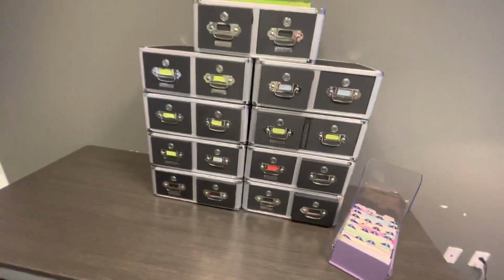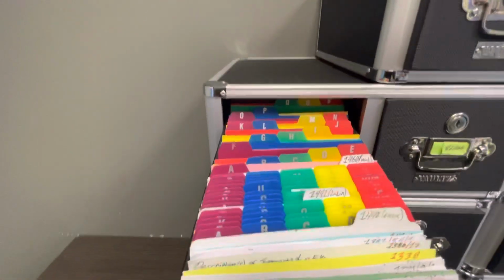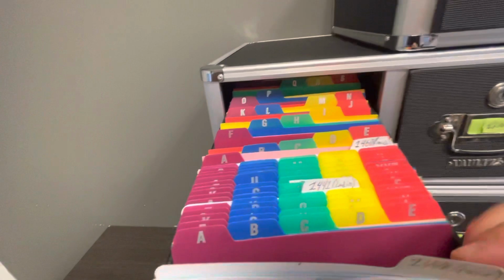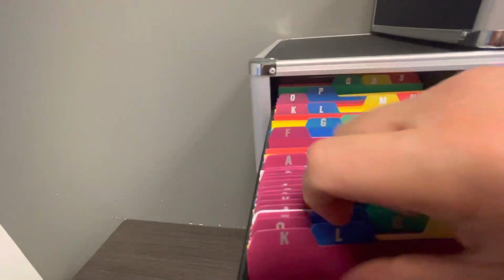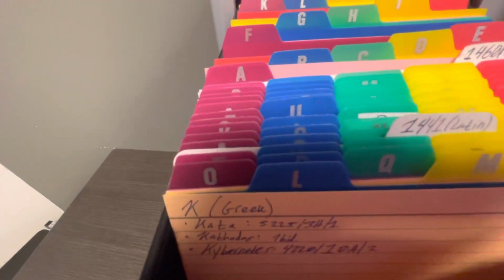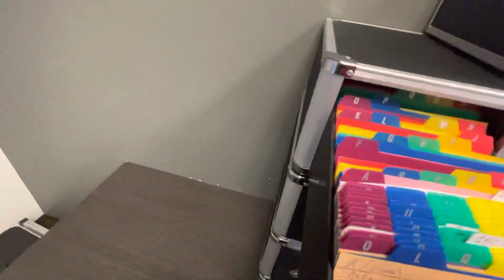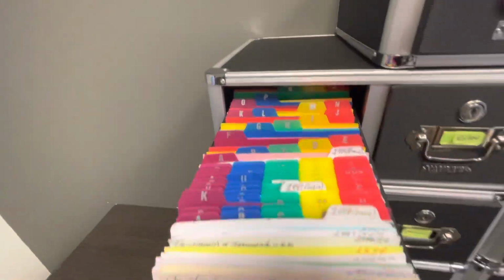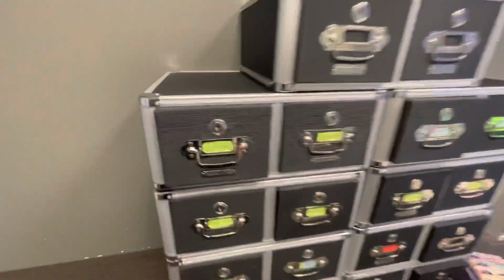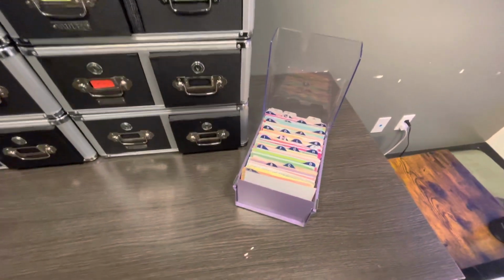I have a few other indexes in my main branch. This is in the literature branch. I have an alphabetical list of Greek words that I can then look up. For instance, this one would be kata, kathodos, kybernets, and there's also a Latin one. I also have vocab in here as well. That's a little too complex. I don't want to get into that right now. That's advanced stuff. Today we're just going to talk about the main index, okay?